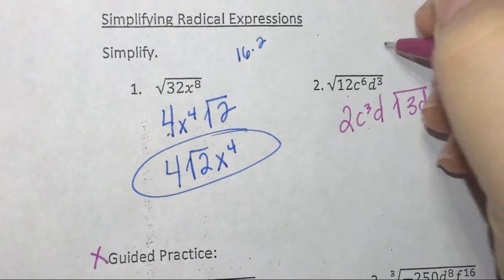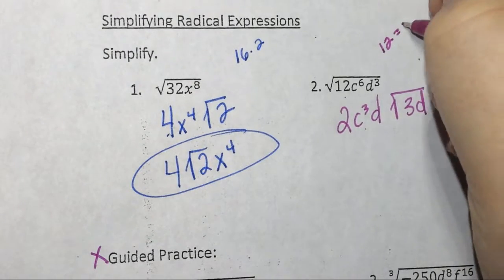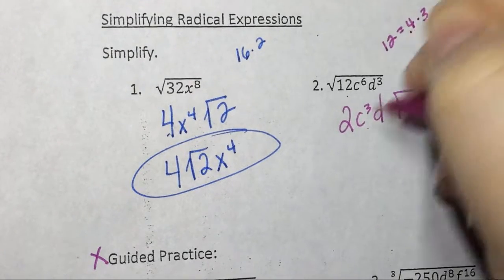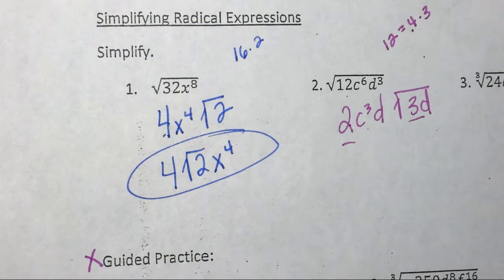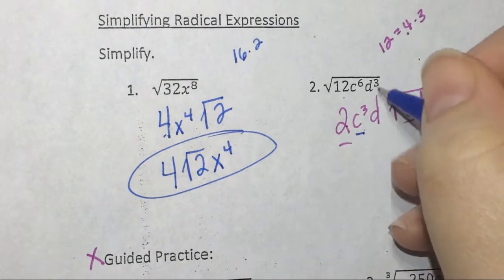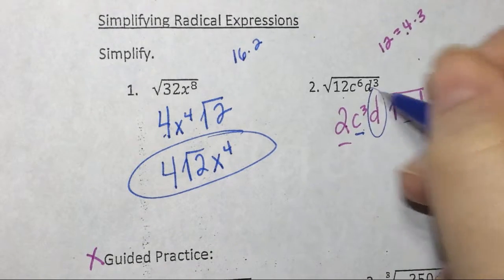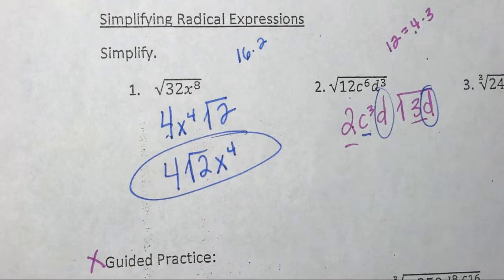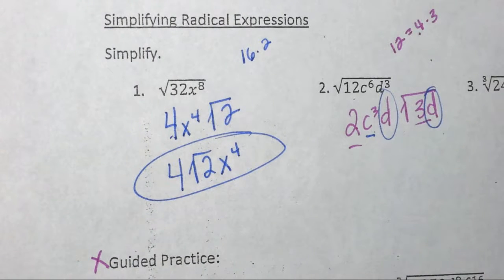Okay, 12 is really 4 times 3. I know the square root of 4 is 2, that's why it's a 2 and a 3. That part we're cool with. 6 divided by 2 is 3. We're probably cool with this as well. How did we end up with a D outside and a D underneath? Yes, and that's how I do it.